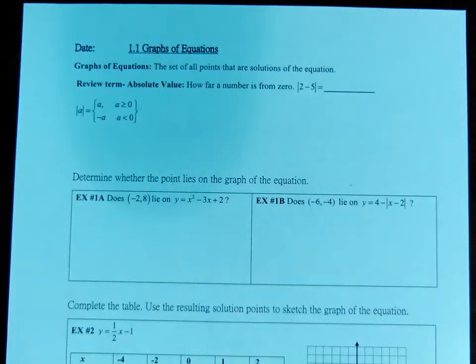Torgerson. We're going to discuss 1.1 in your notes today. That's going to be pages 18, 19, 20, and 21. So pages 18 through 21 in your notebooks today we're going to discuss.